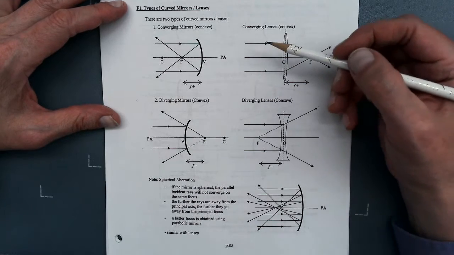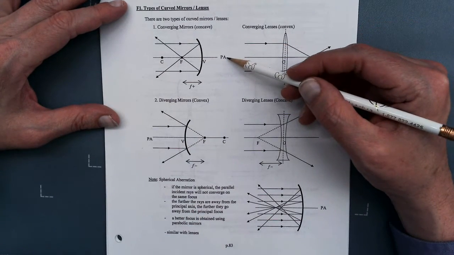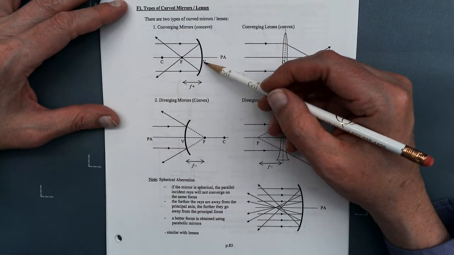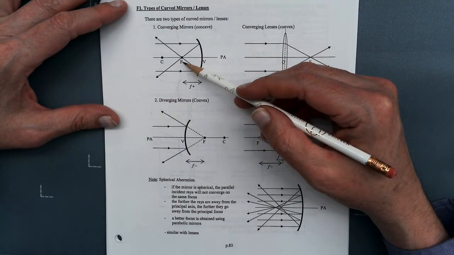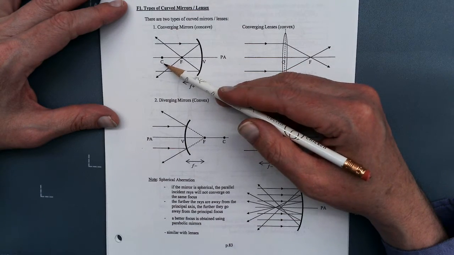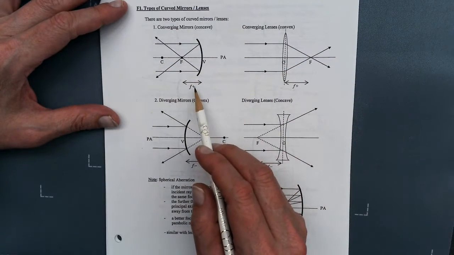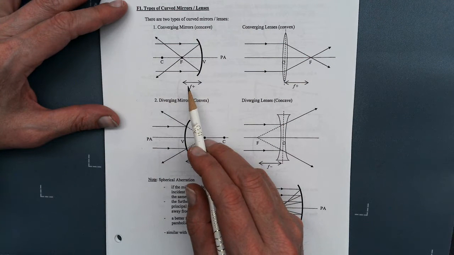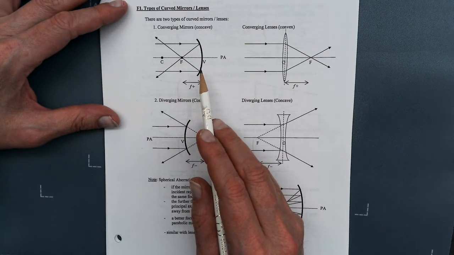Let's look at some of the basic terminology here. PA stands for the principal axis. V stands for the vertex. F stands for the focal point. C for the center of curvature. Notice that the focal length here is a positive value. So when we go to our mathematics, we're going to be using positive numbers for converging mirrors or concave mirrors.